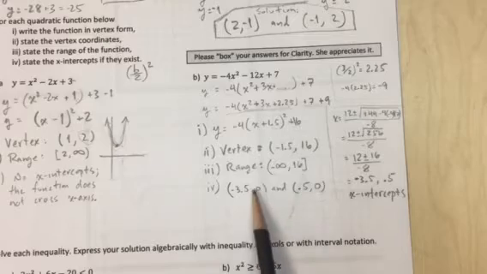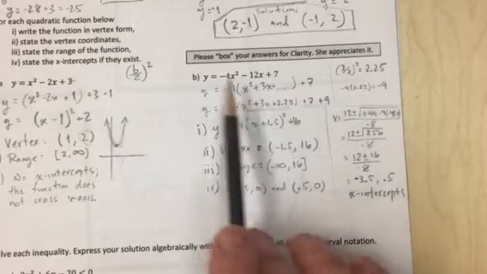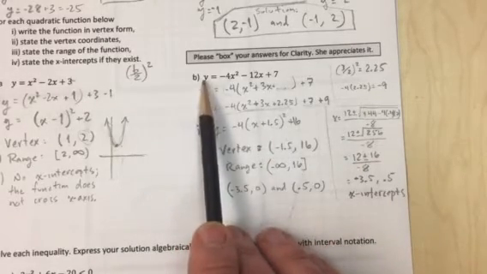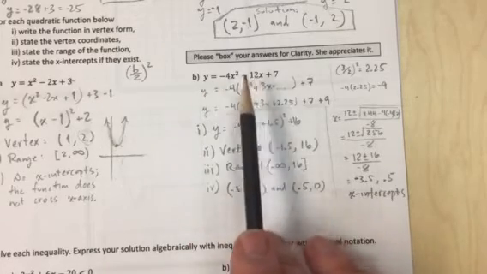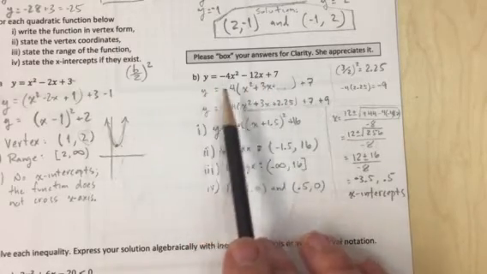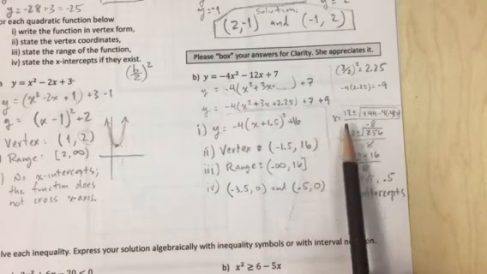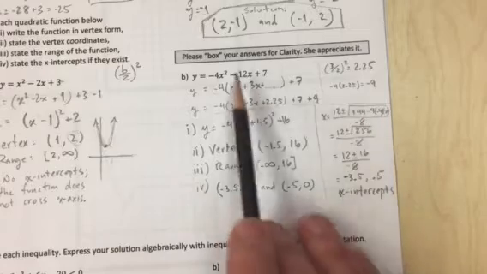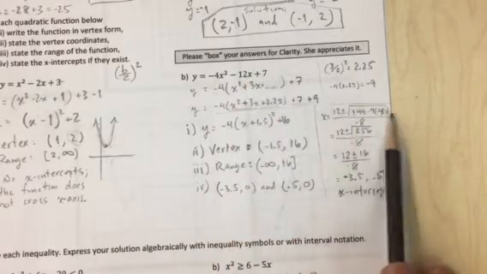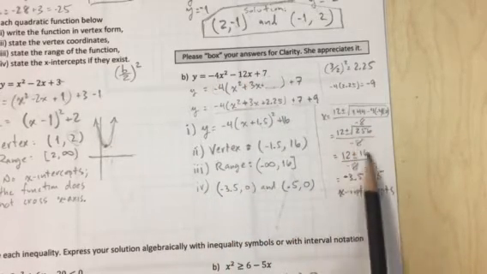Now, to find the x-intercepts of this, what you need to do is replace the y with 0 and solve the equation. It so happens that this quadratic does factor, but it's kind of hard to factor, so I just took the easy route and used the quadratic formula here. So I'm putting in all these a, b, and c values into my quadratic formula. I'm working it out here.